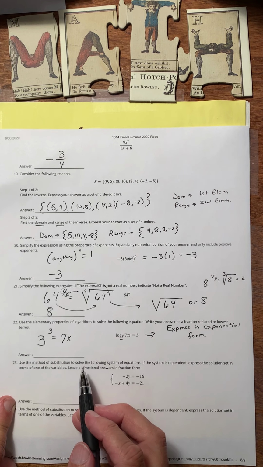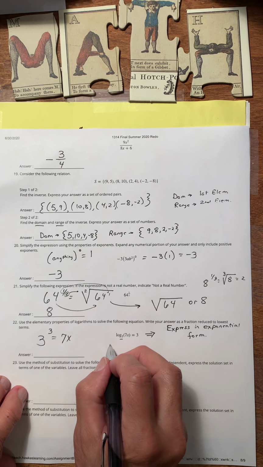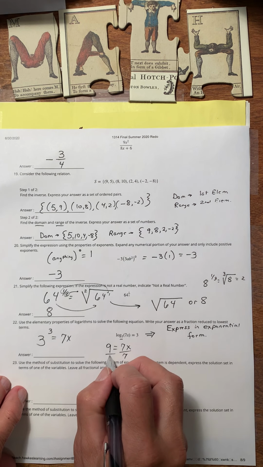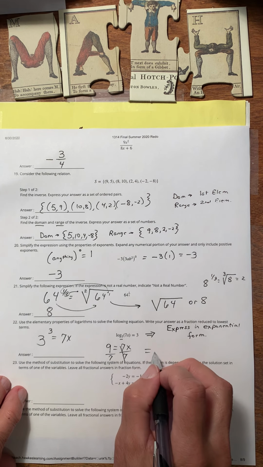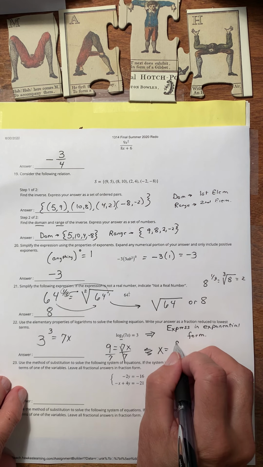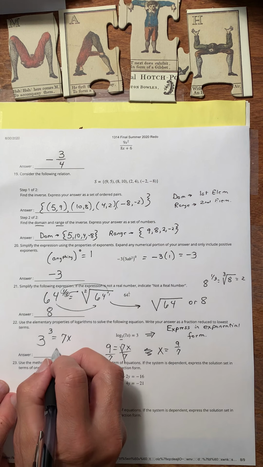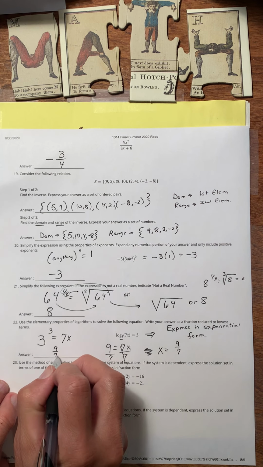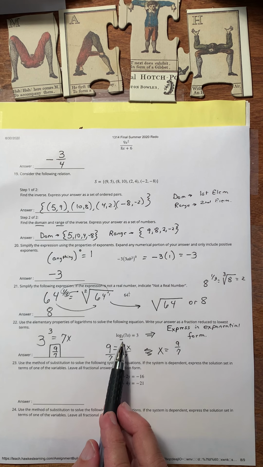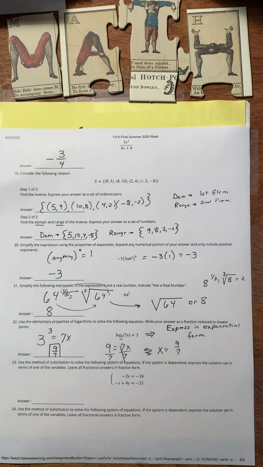Oh my goodness, this is going to simplify nicely. 3 to the 3rd power, 27, equals 7x. Divide both sides by 7, and I'm finished. X is 27/7. So the key to this problem is going to be to express it in exponential form. When you do, you're going to get something very reasonable to work with.